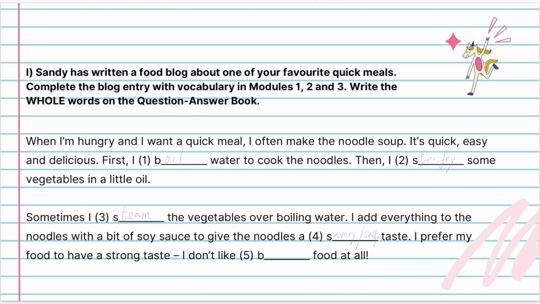And the fifth blank, I prefer my noodles to have a strong taste. I don't like some kind of food at all. So it must be a kind of taste that the writer doesn't like. And it must be the opposite of strong taste. So what do you call the food that doesn't have taste and flavor at all? Correct. The word is bland, right? Bland, no taste.